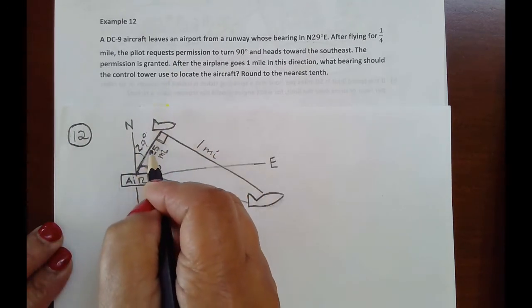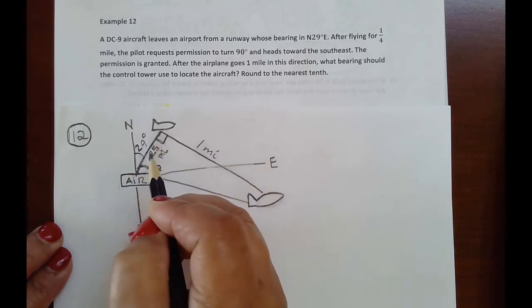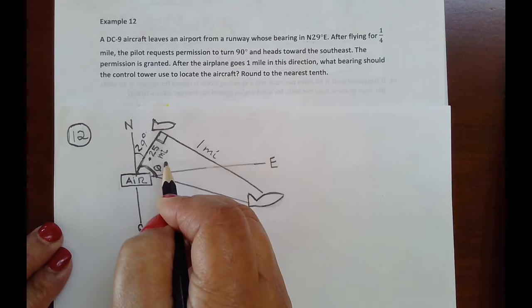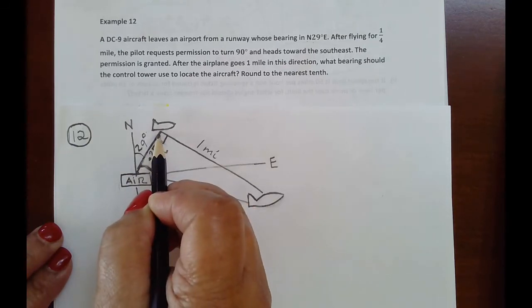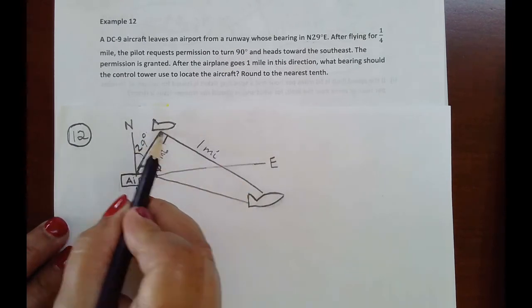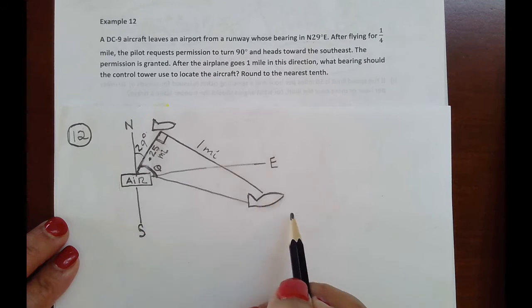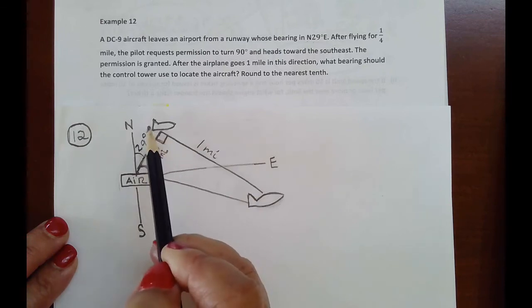It travels a distance of a quarter of a mile, which is the same thing as 0.25 of a mile. Then the pilot requests to leave that northeast bearing path and turn 90 degrees and travel towards a southeasterly direction. So there is the 90-degree turn that it takes.